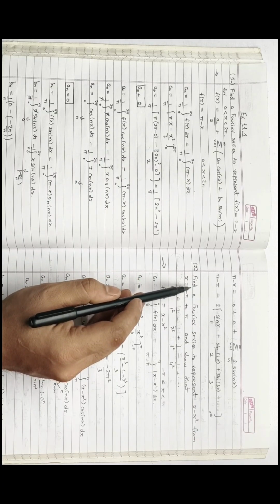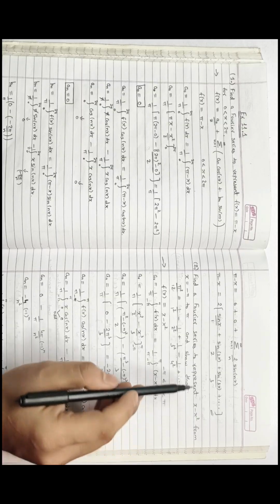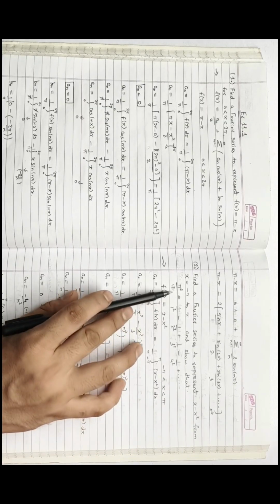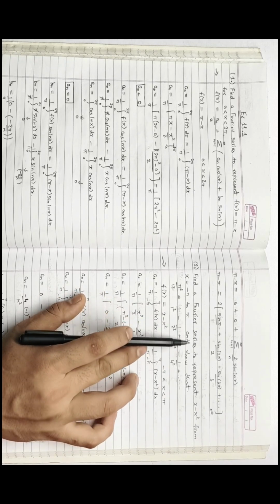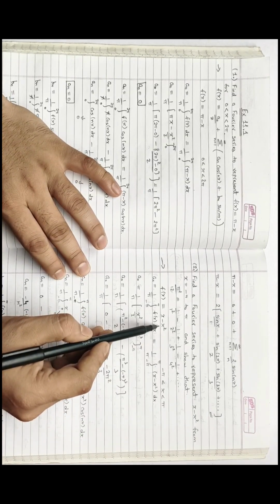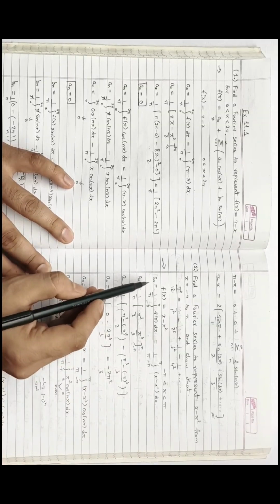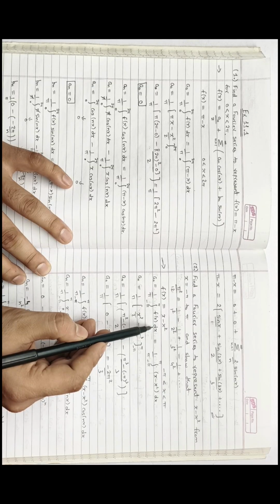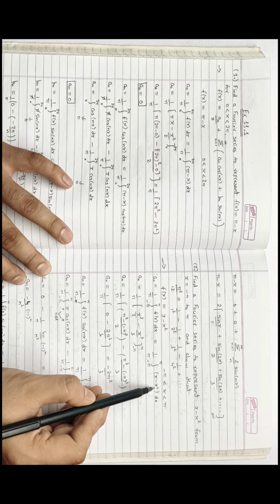So question number 2 is: find a Fourier series to represent the function x minus x square from x equal to minus pi to plus pi and show that pi square upon 12 is equal to this thing. So first we will find the Fourier series of this function. Our given function is x minus x square in the interval minus pi to plus pi. So a naught is 1 upon pi, integral from minus pi to pi of f of x dx. I am substituting the value of the function, which is x minus x square.